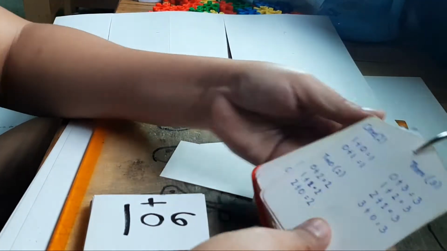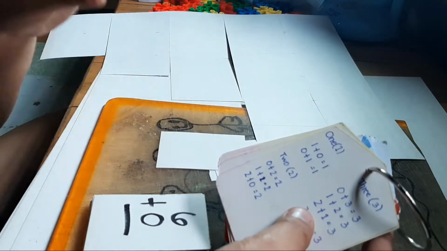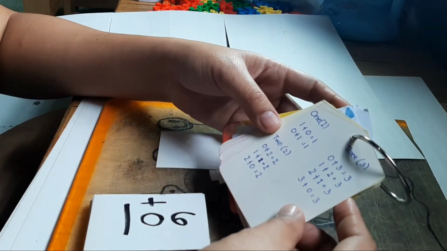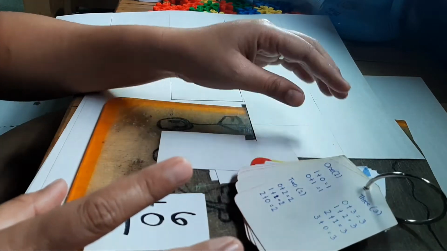After giving the child this addition family, for you to check that the child has already memorized it, you can do some modifications by doing this through a game.